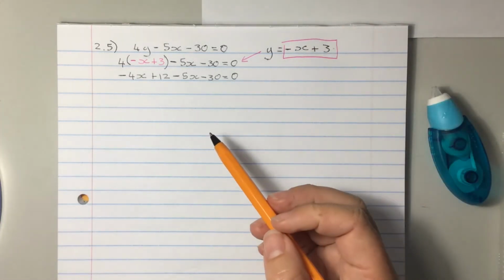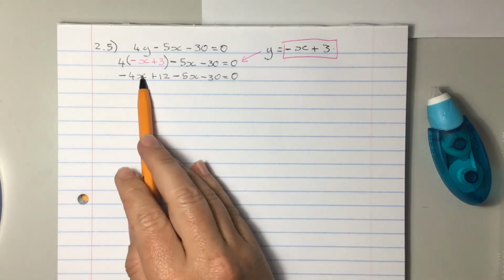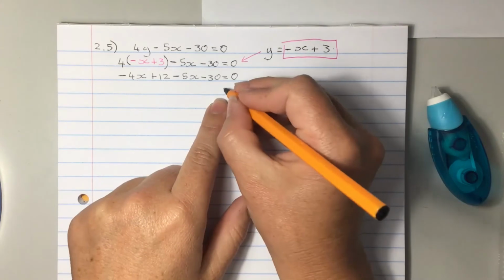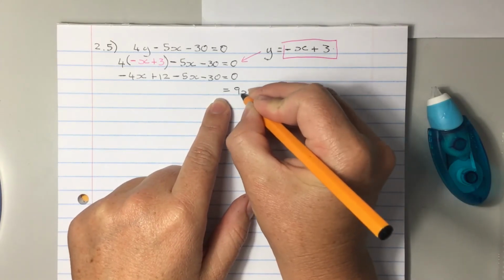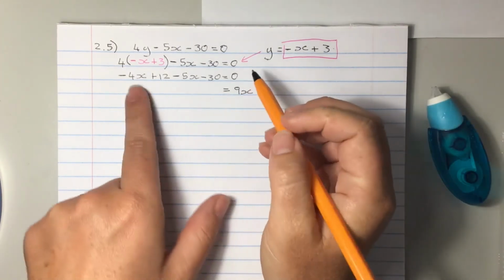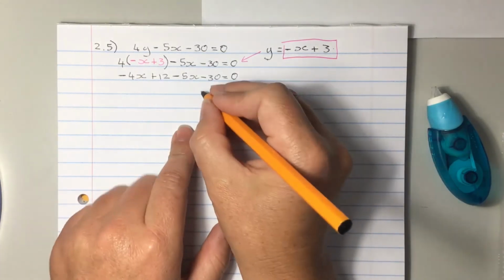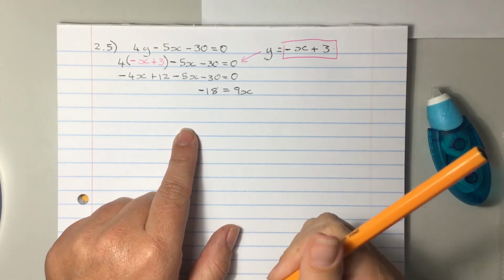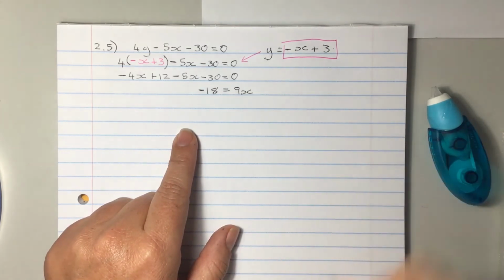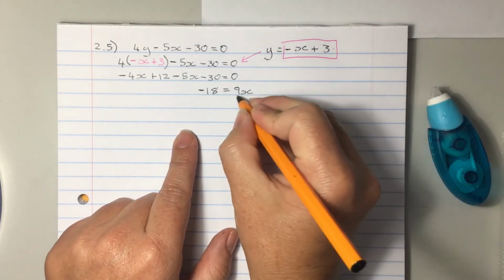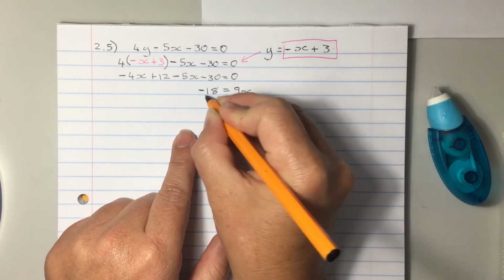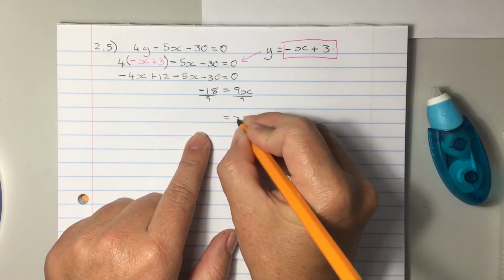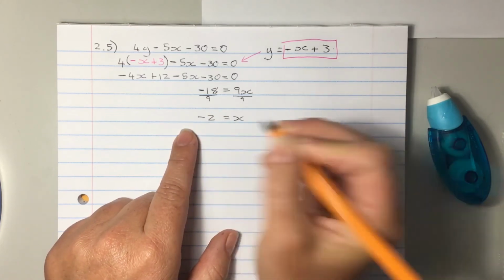Now I need to combine like terms. So -4x, -5x is going to give me -9x, but I like working with positive x's. So I'm going to bring that over to here and have positive 9x. Positive 12 minus 30 is going to give me -18. And if your arithmetic isn't that great, just quickly type it into your calculator. And then to get x on its own, divide both sides by 9. You can see I'm in a good habit of showing that working out. And so x is equal to -2.